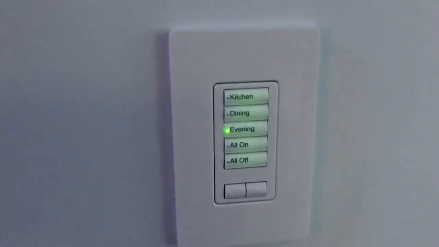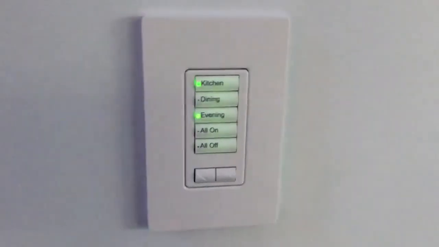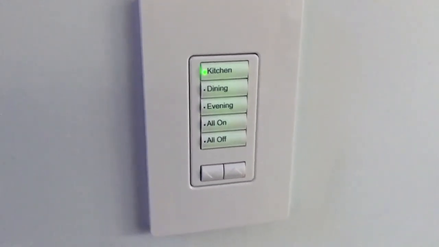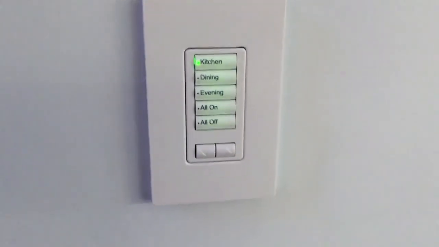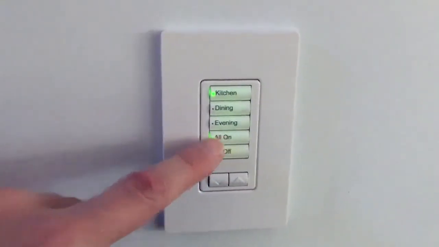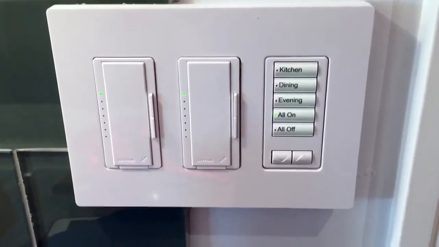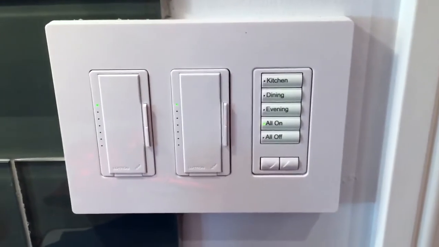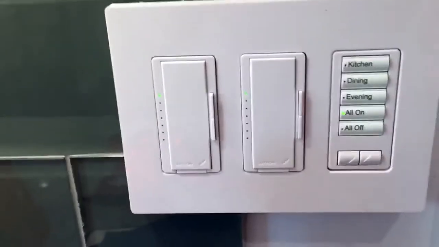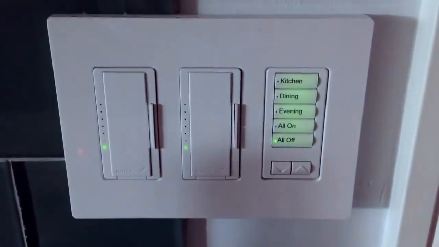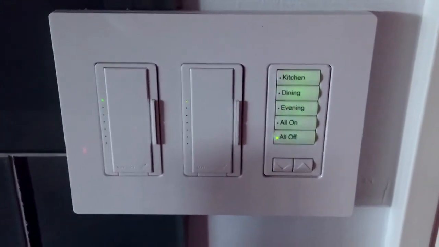The keypads are backlit, and again we have the same options for custom engraving of the different buttons. You can place multiple keypads at different points of the room for ease of control. We can even control this system with an iPad or iPhone.